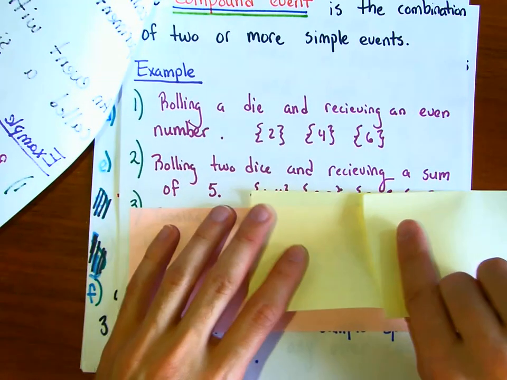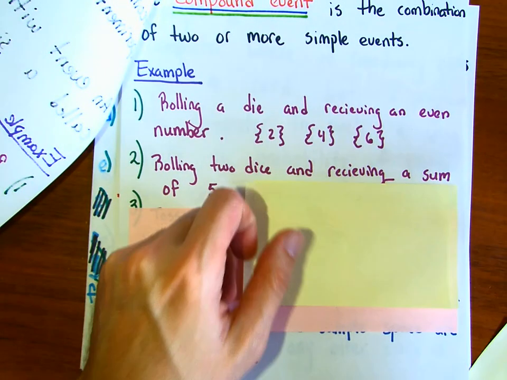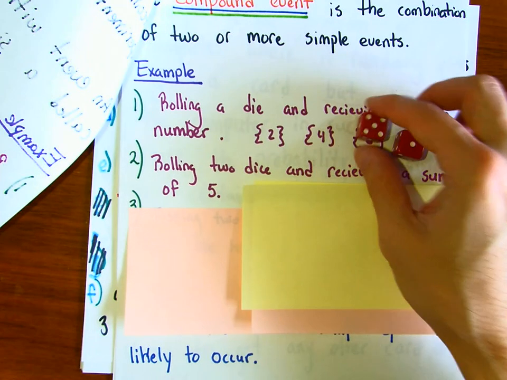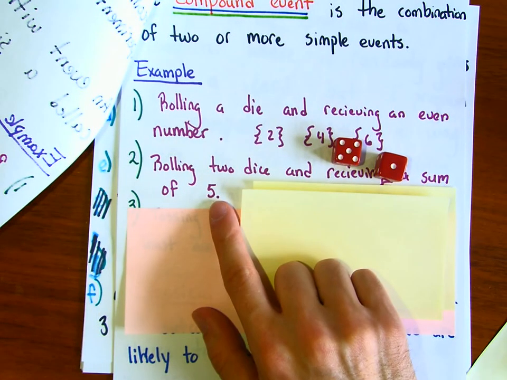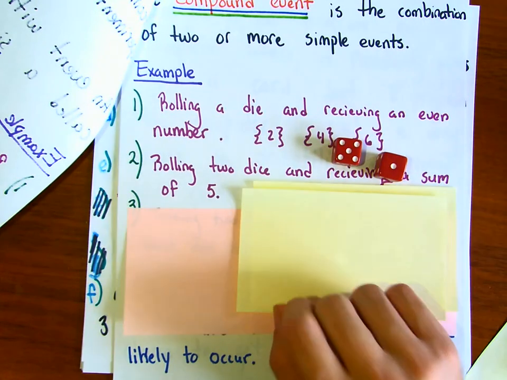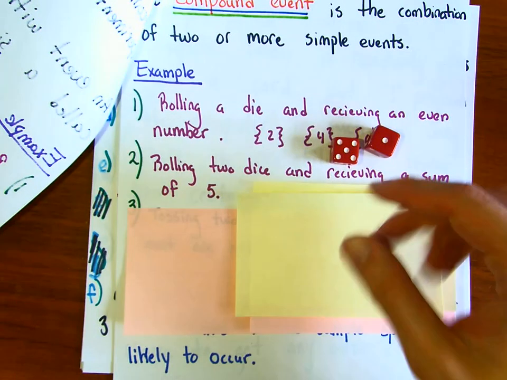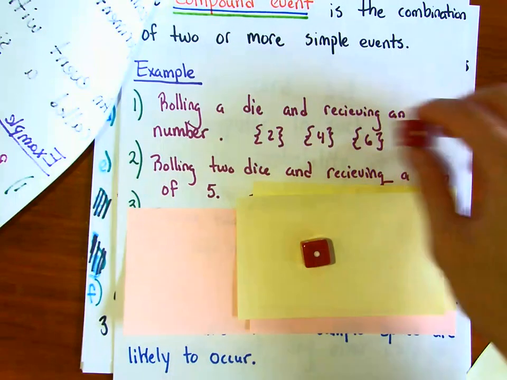Rolling 2 dice and receiving a sum of 5. How can I roll 2 dice and, when I add the 2 numbers of the dice, get a sum of 5? What I want you to do is think about that and write that down. Notice here, this 5 plus 1 does not give me 5. But how many ways can I get a 5 with 2 dice?